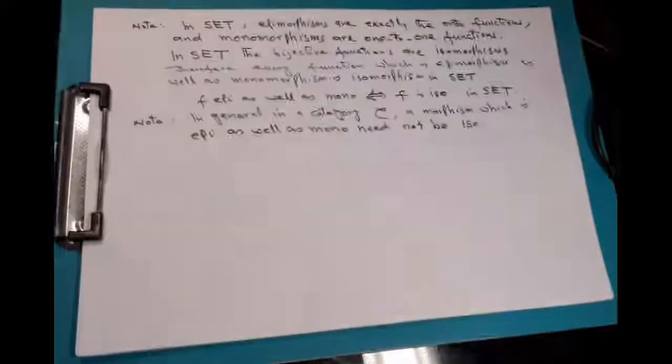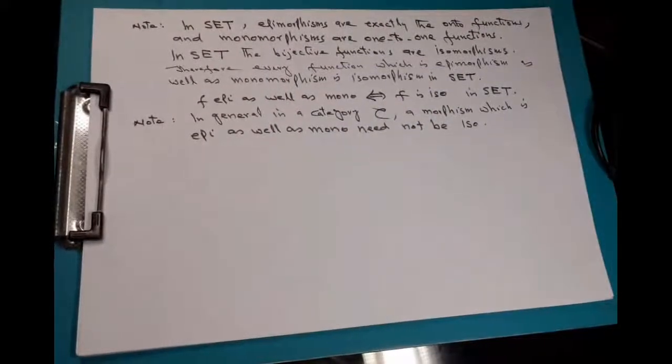So in general, if a morphism is epimorphism as well as monomorphism, it may not be an isomorphism in a general category.